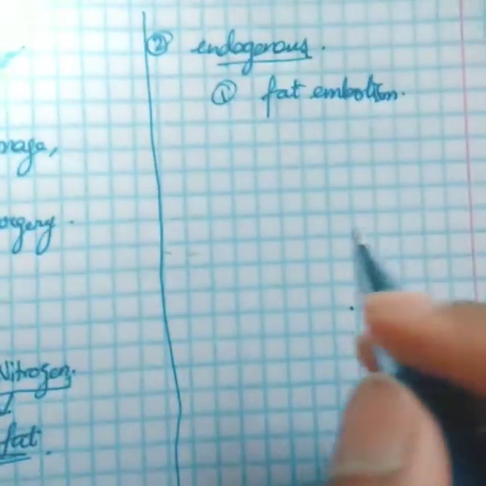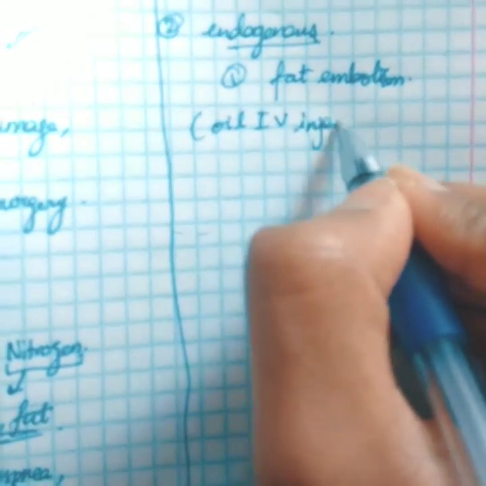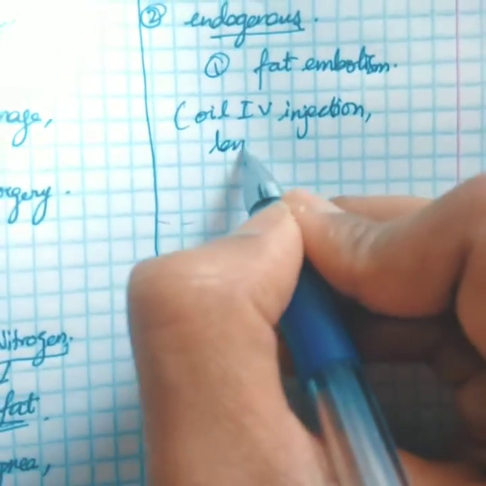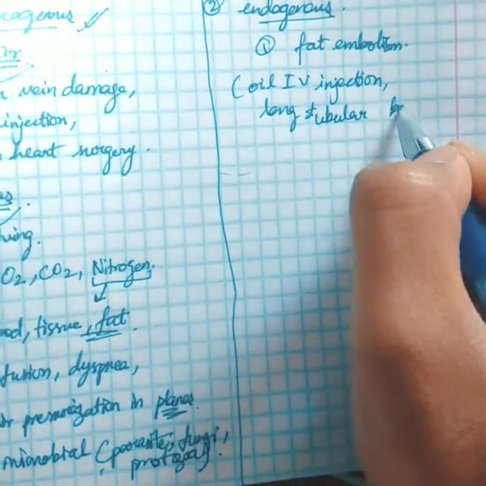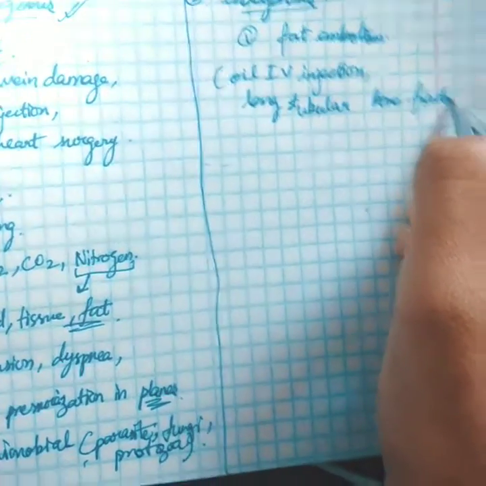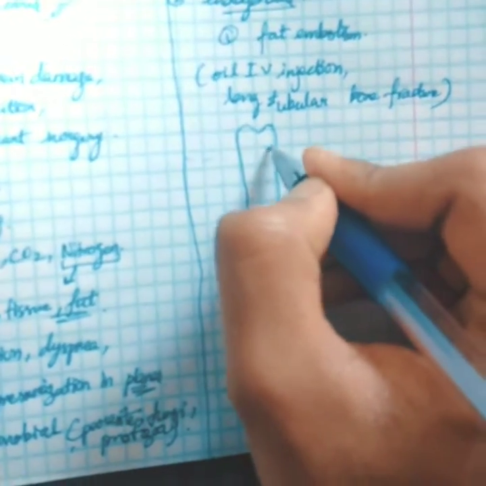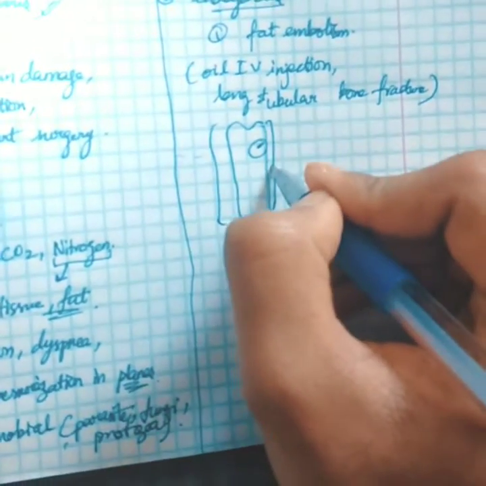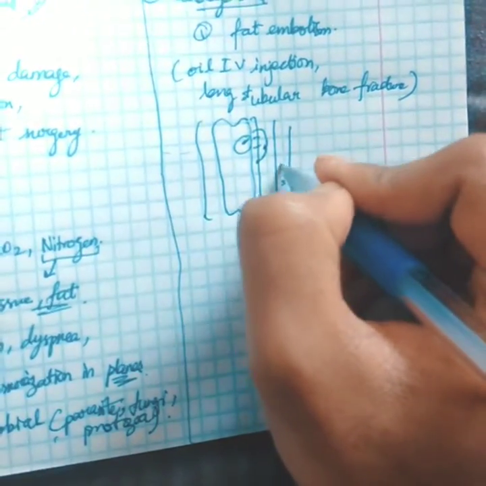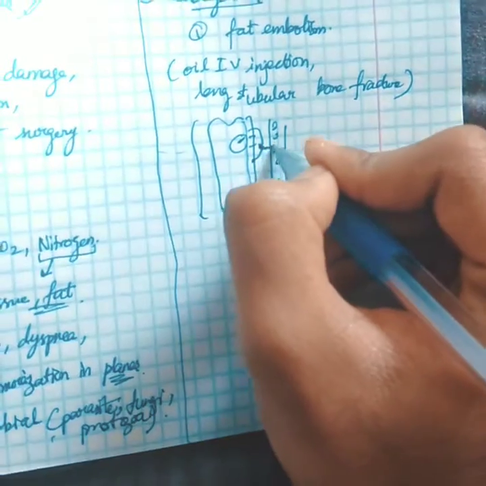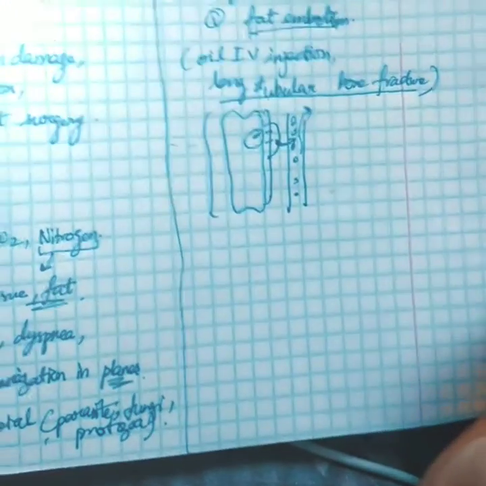In fat embolism, it can be caused due to oil intravenous injection or long tubular bone fractures. As a result of bone fracture, like suppose there's a fracture over here, the surrounding adipose tissue will swell, and as a result, since there is a blood vessel flowing here, the fat will enter into the blood vessel and cause fat embolism. So this is the mechanism of long tubular bone fracture.